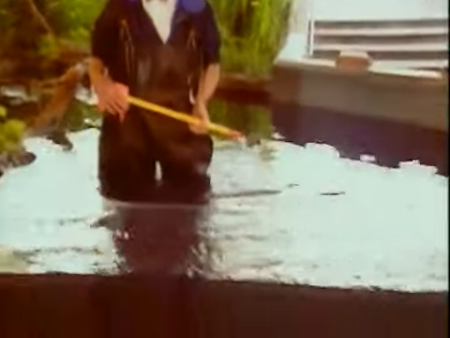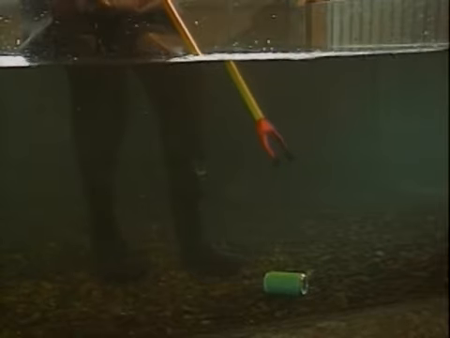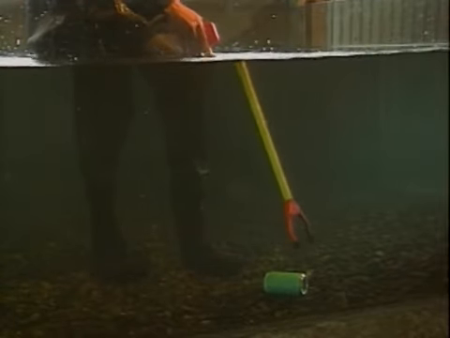See that can? Right there on the bottom. I'm going to reach for it with this grabber arm of science. But watch what happens. As I aim for the can and squeeze, I miss. No, I'm really trying to get it.